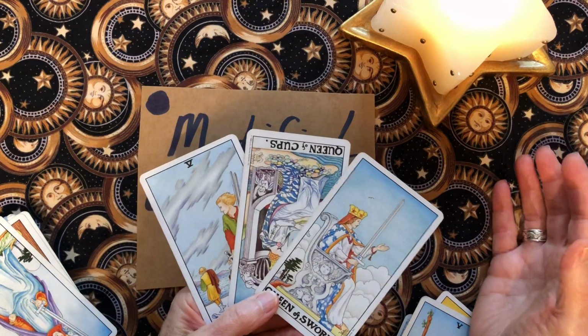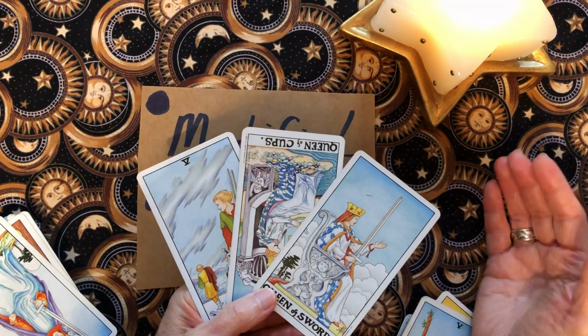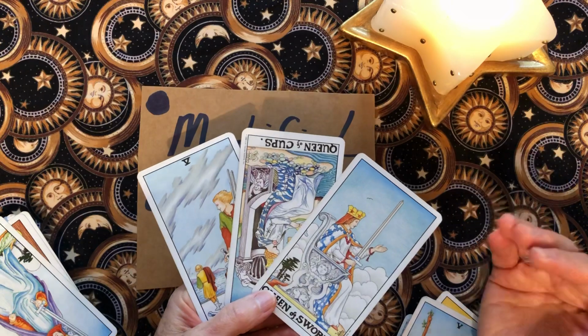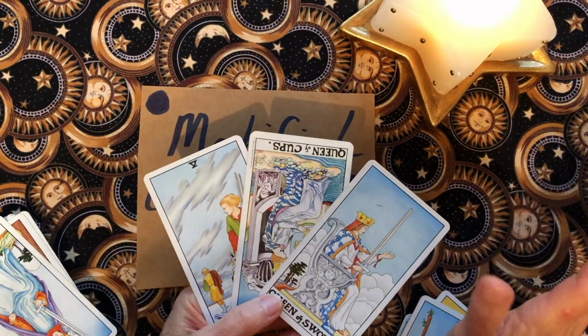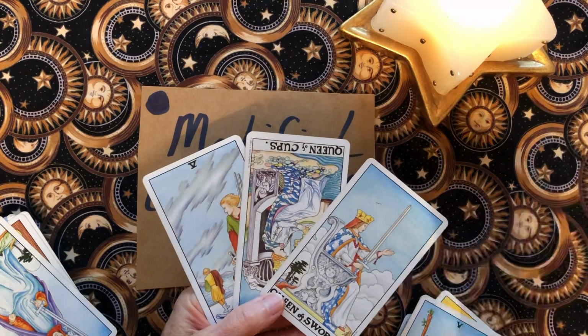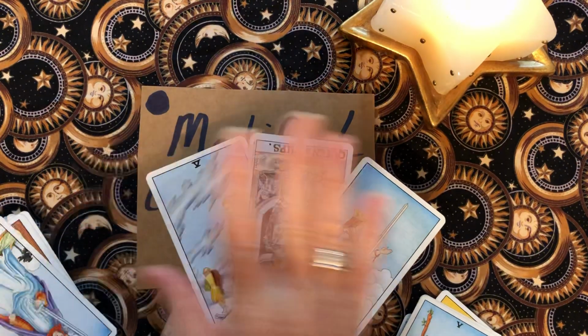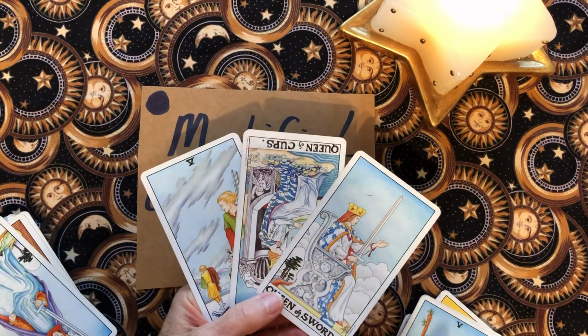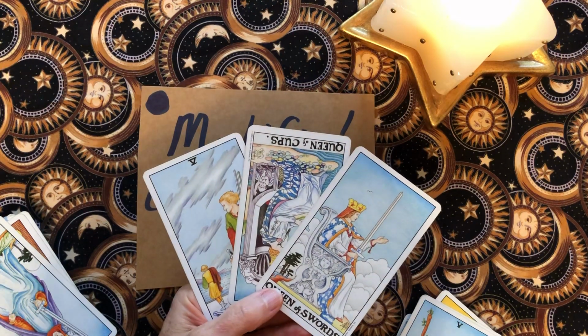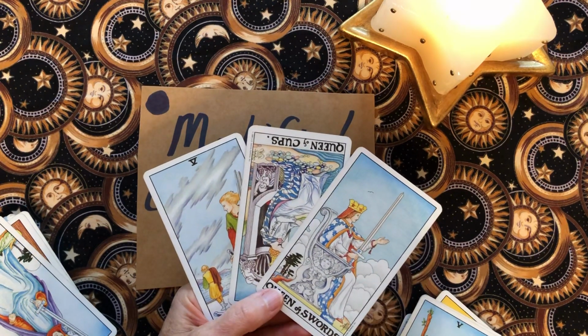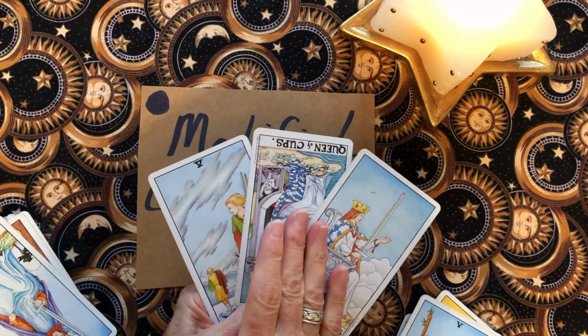Or like I said earlier, it could be a coworker, it could be a sister, it could be a friend. So there's where you kind of have to keep that all in mind, and hopefully you will get guidance and more insight on that when you lay out the rest of the Celtic Cross spread.